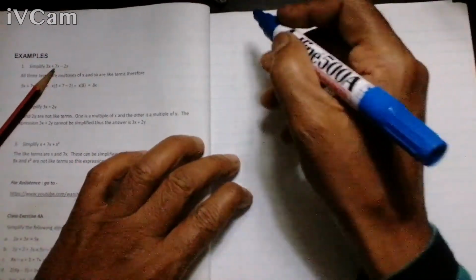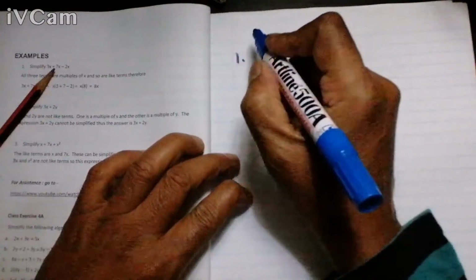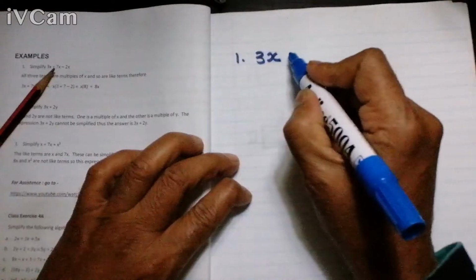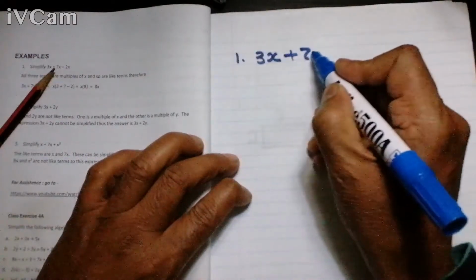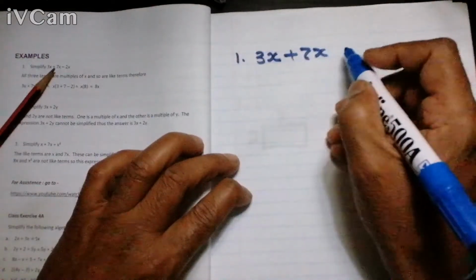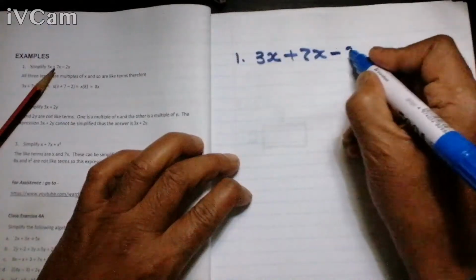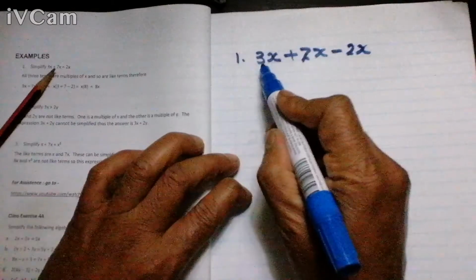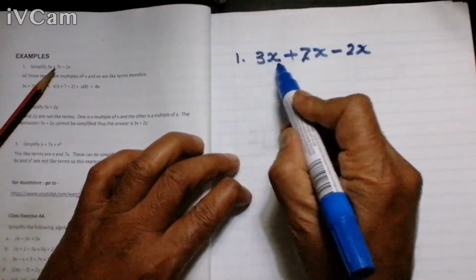So if you look at the first one there, that's number one, 3x plus 7x minus 2x. Right, so this is an expression.